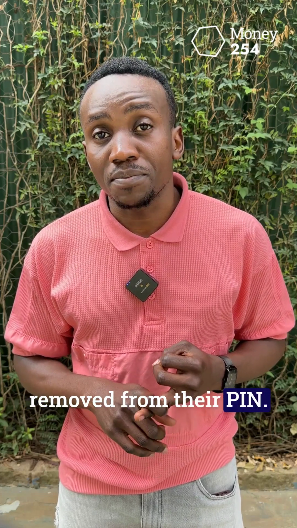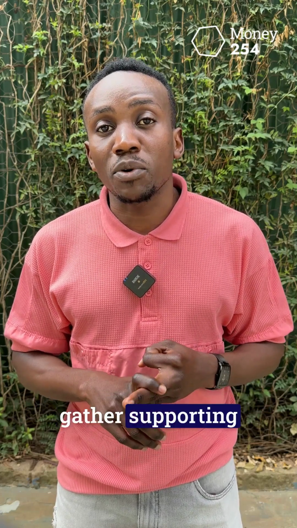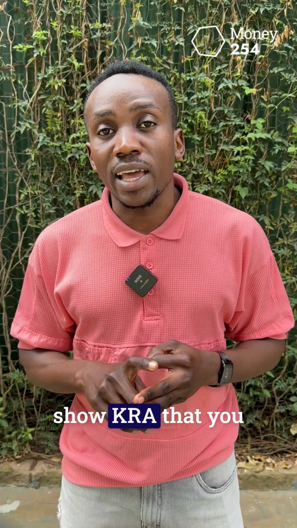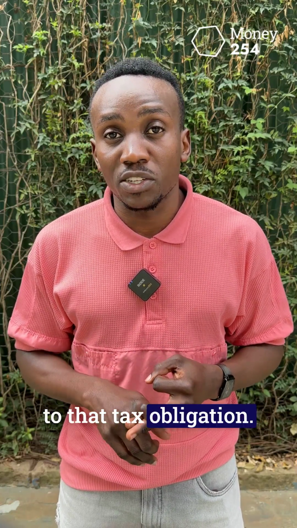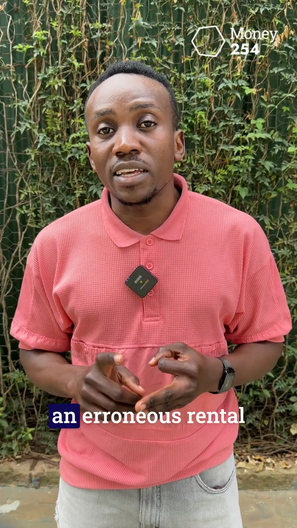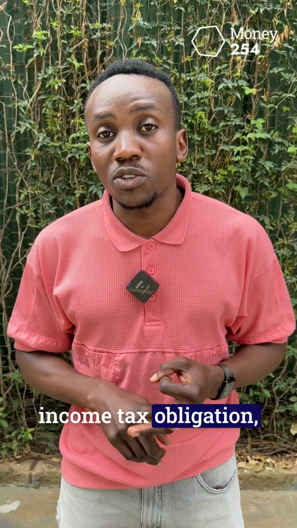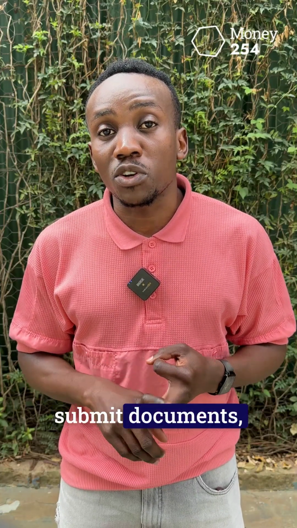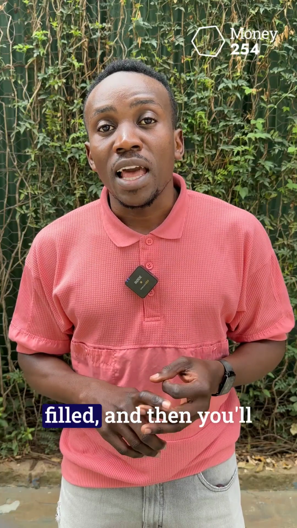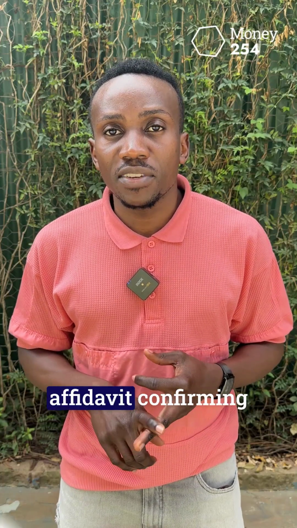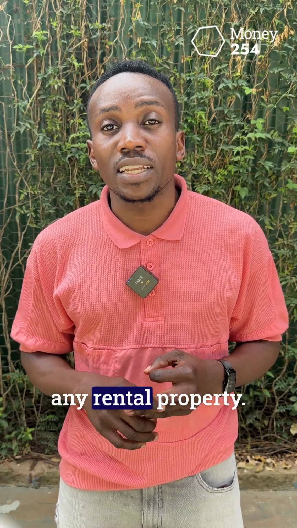In step 3, you're required to gather supporting documentation to show KRA that you are not engaged in any activity related to that tax obligation. For instance, if you have an erroneous rental income tax obligation, you will be required to submit documents, including the tax obligation removal form that you've filled, and then an affidavit confirming that you do not own any rental property.